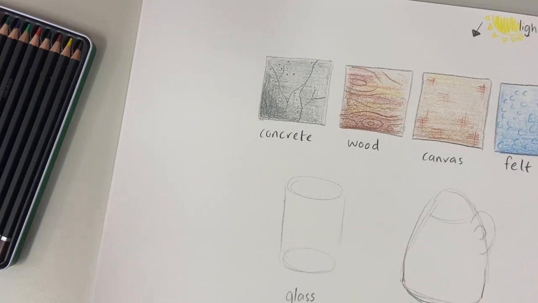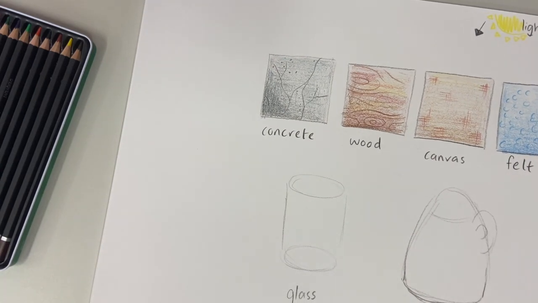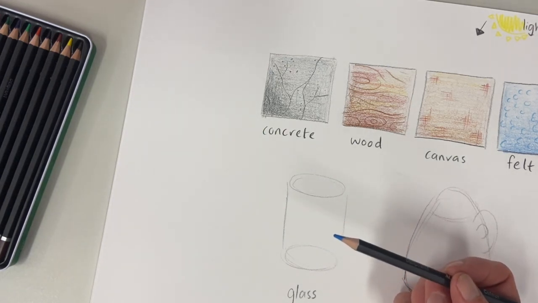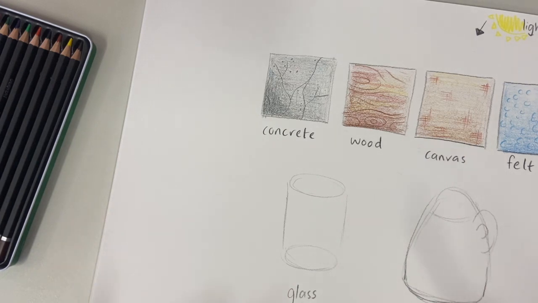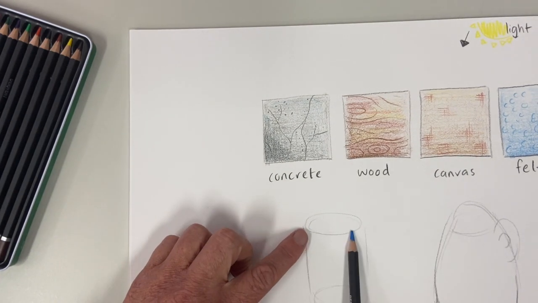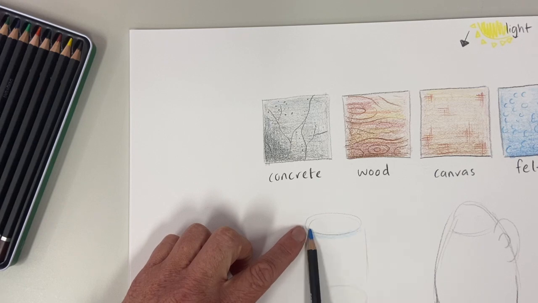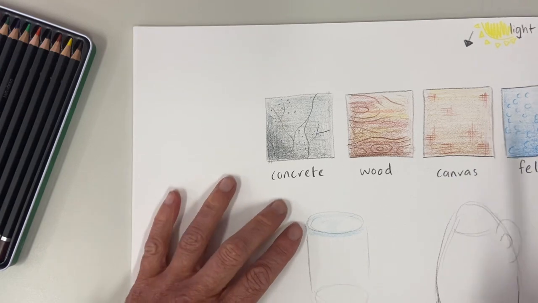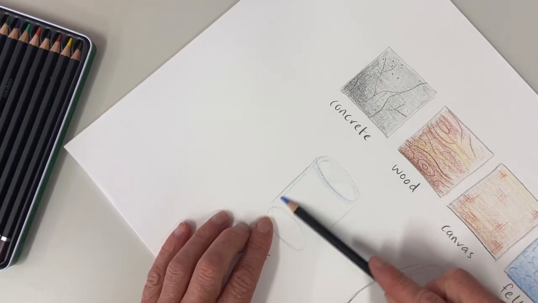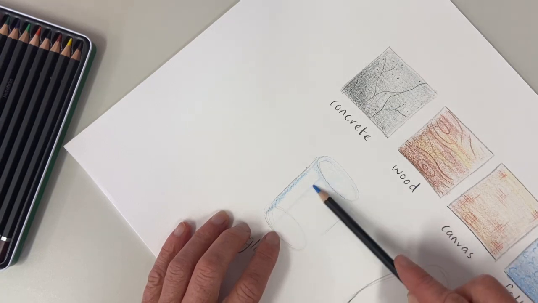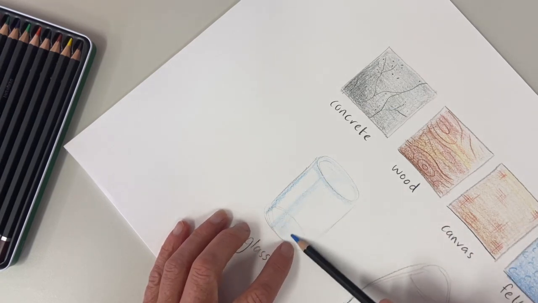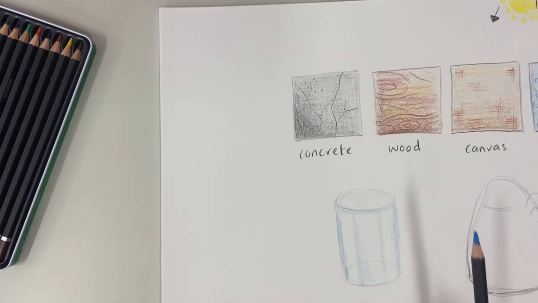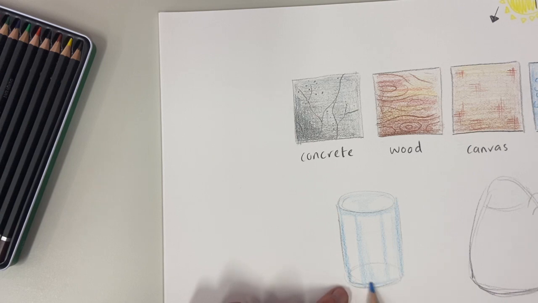Now I'm going to talk about glass. If you don't have a lot of colours, what you can use is a light blue and a grey together. And when light hits glass, it is going to be quite harsh, and you're going to see lines. So the way I represent glass is I use vertical lines.